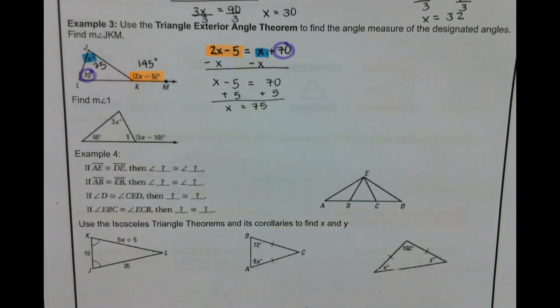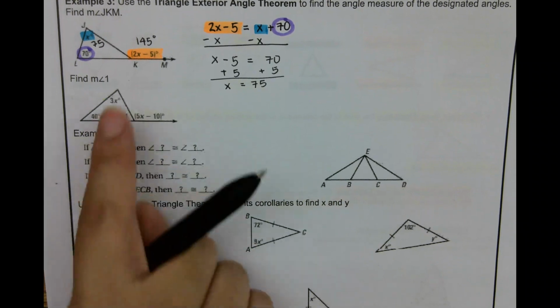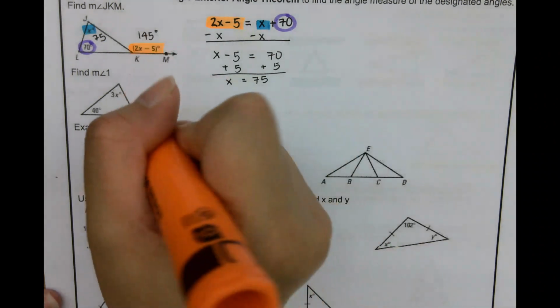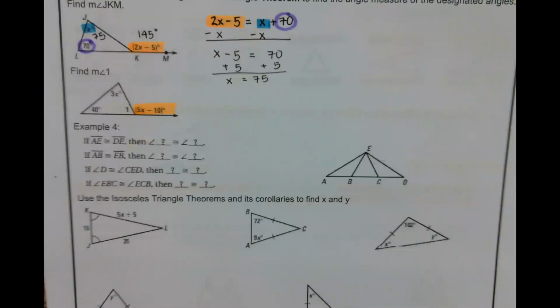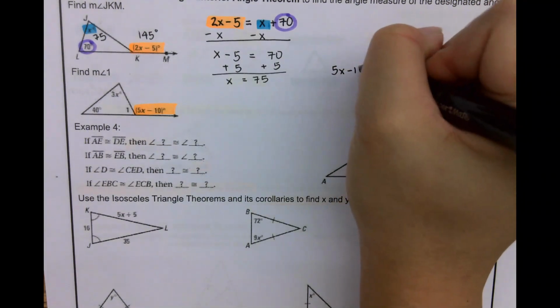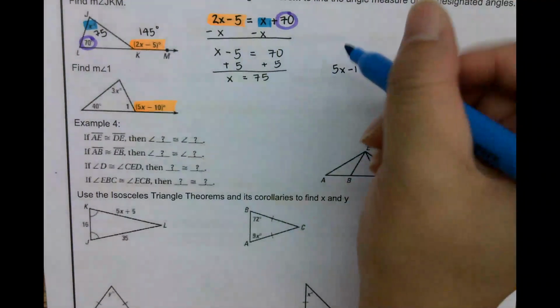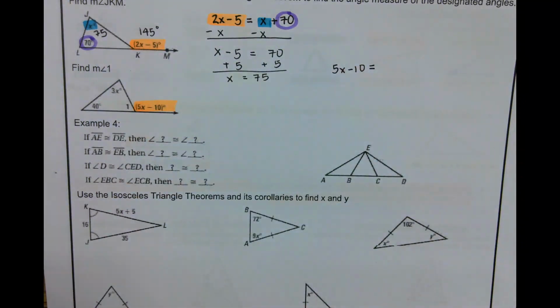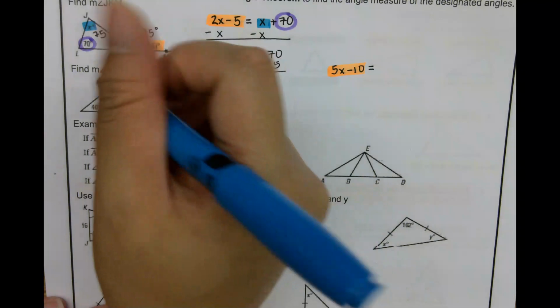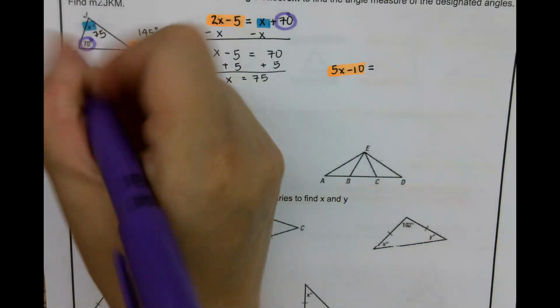And same thing here. This one asked me to find the measure of angle 1. Again, the one on the outside, this 5x minus 10, equals the other two. So it equals 3x plus 40.